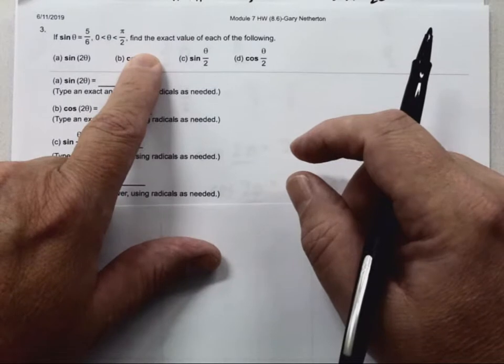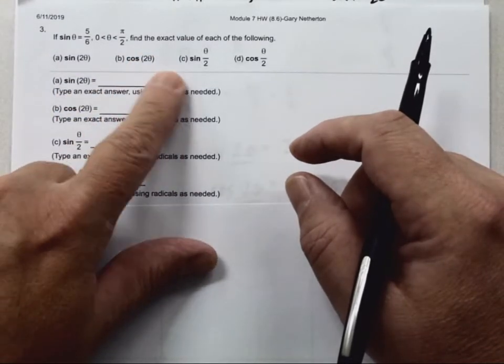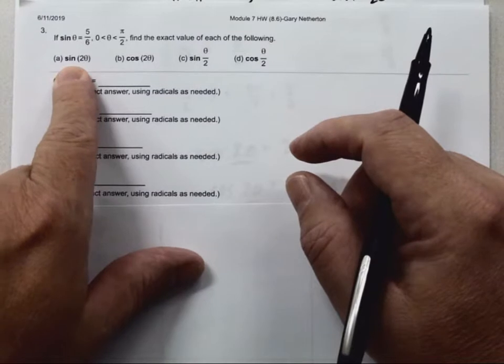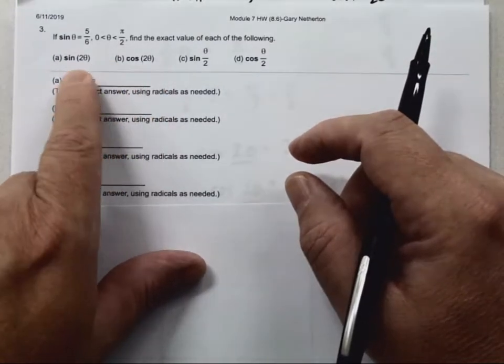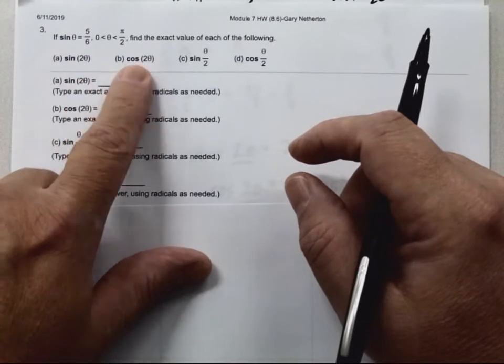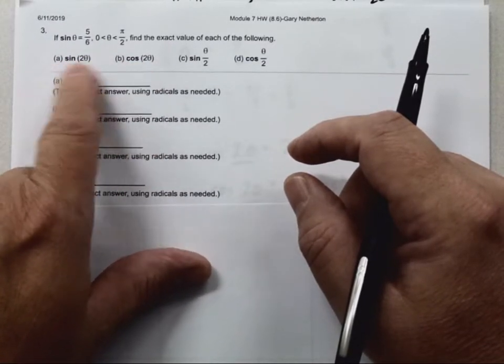Then they say find the exact value of each of the following. And it's actually 4 parts. A is sine of 2 theta. B is cosine of 2 theta. So in A and B, we're trying to figure out the trig functions of some double angles.